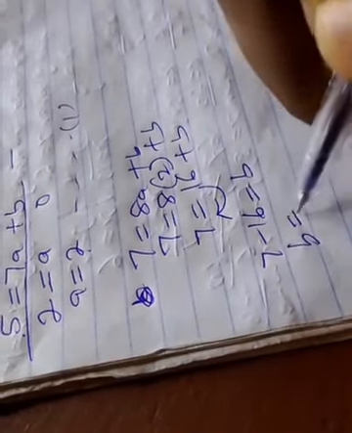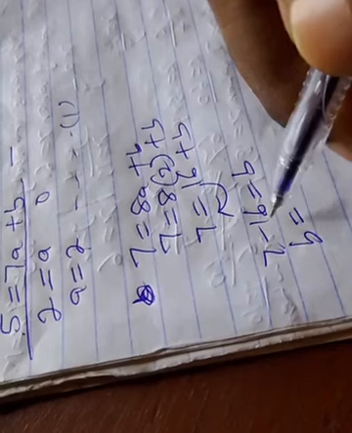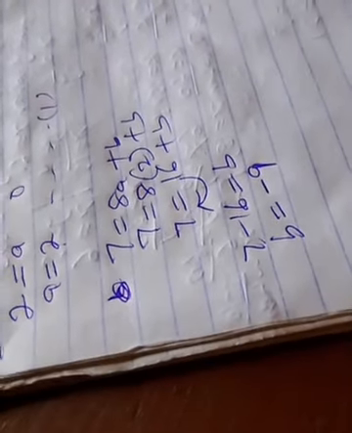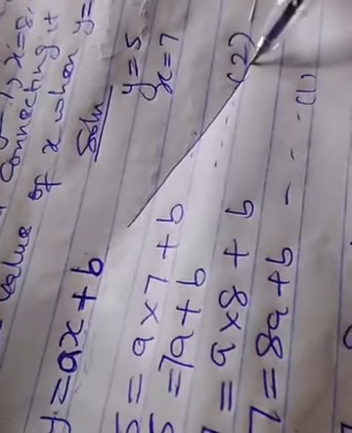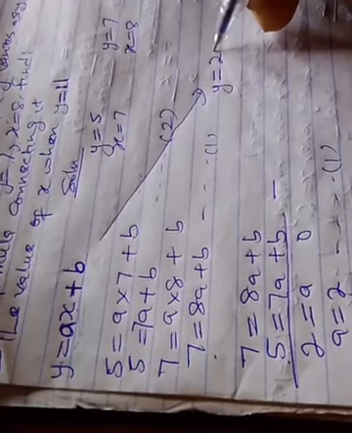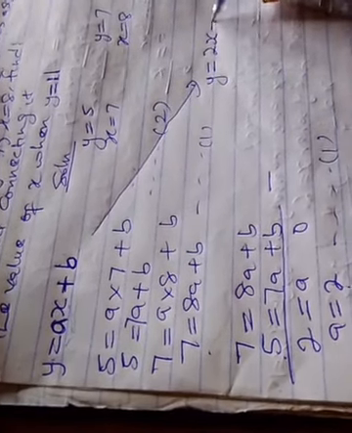So b is equal to 7 minus 16, which gives us minus 9. Now we can change the formula. We already know what a is, so y equals 2x. Now we know that b is minus 9, so we just write minus 9. So we have y equals 2x minus 9.